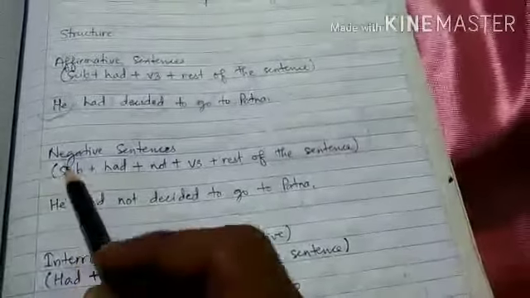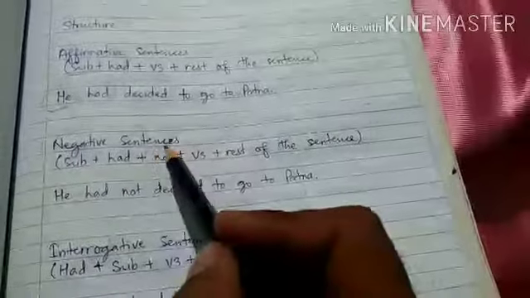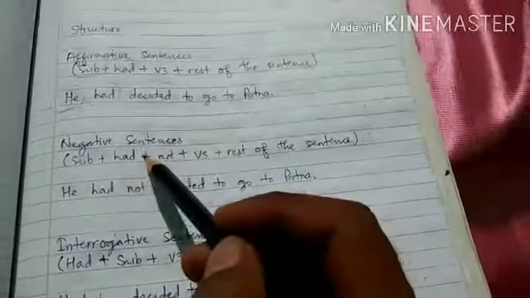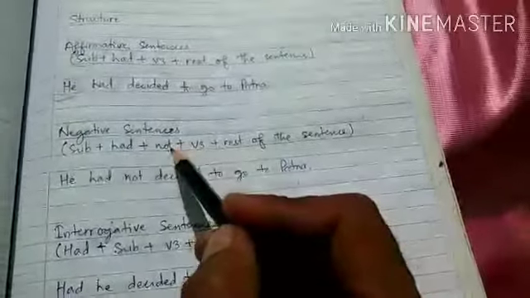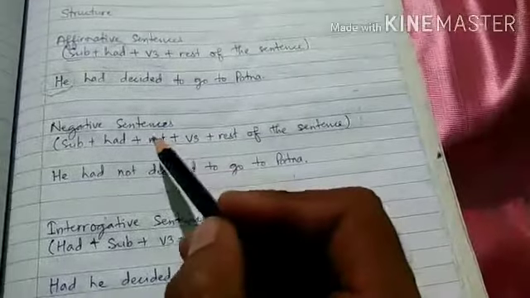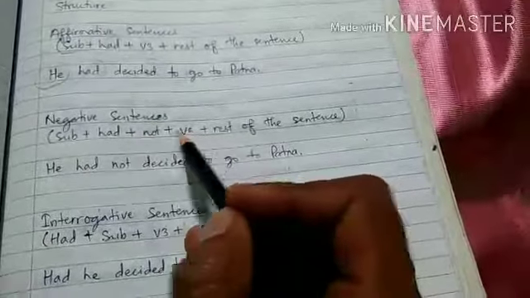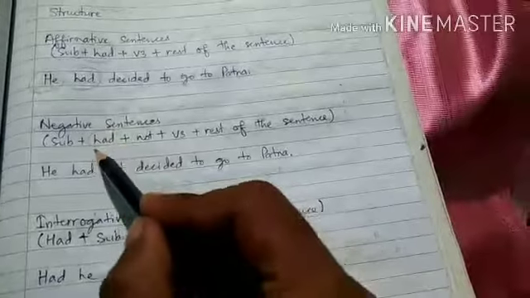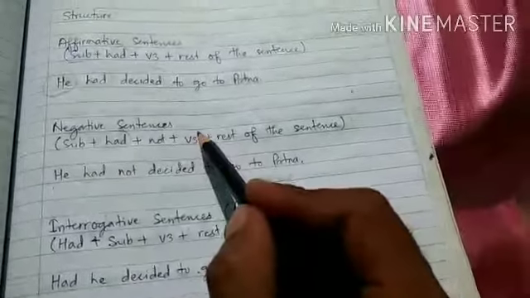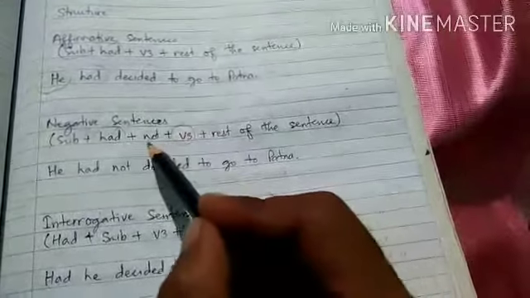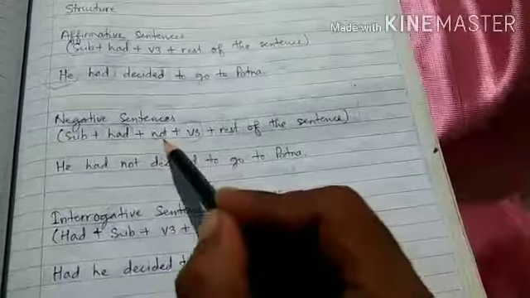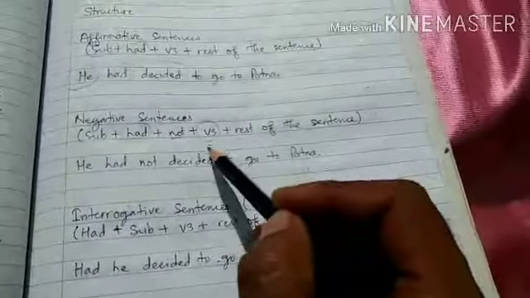Now go to negative sentences, the negative form. Negative form means the sentences having no or not. So here we have to place not in between the auxiliary verb and the main verb. What is the auxiliary verb here? Had, from the group of to have verbs. And the main verb is the past participle form of the verb, that is B3, and not goes in between these two verbs, helping verb and main verb.